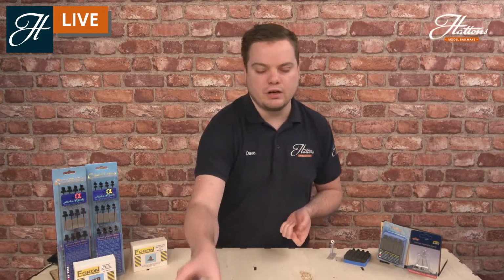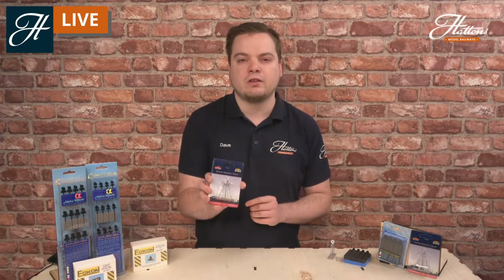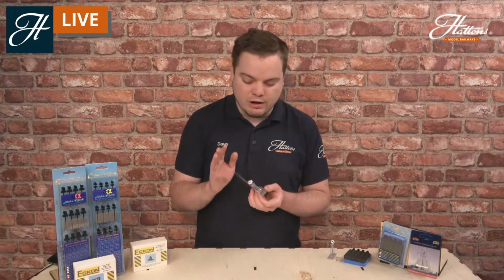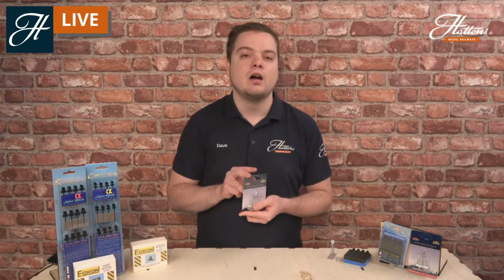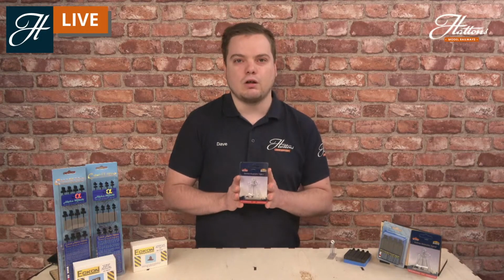But if you're looking for these on a steam era layout and you're looking for something on a more classic working, you can pick up banner repeater signals, static versions such as this, which are great to put in either a station or on part of the line where your signals can't be seen. So maybe if you have a tight curve coming up to a tunnel or similar.